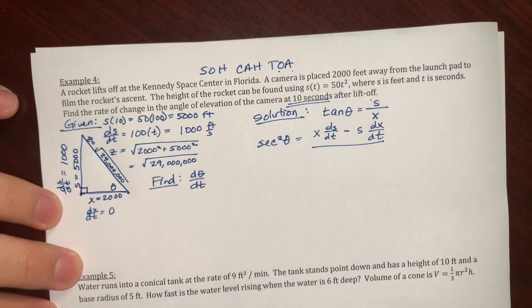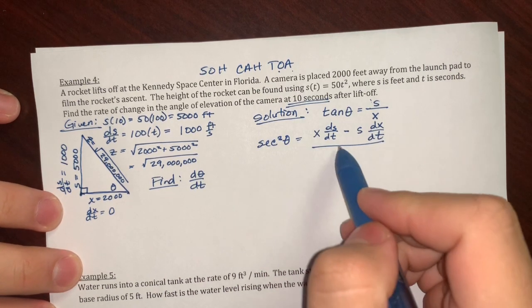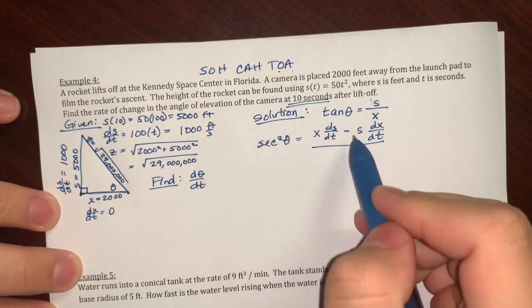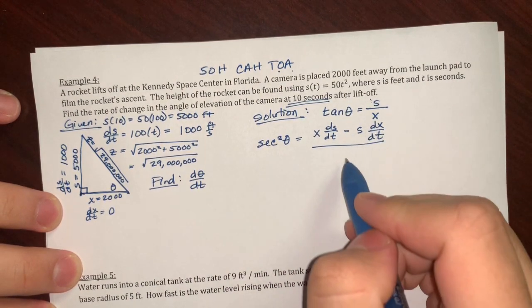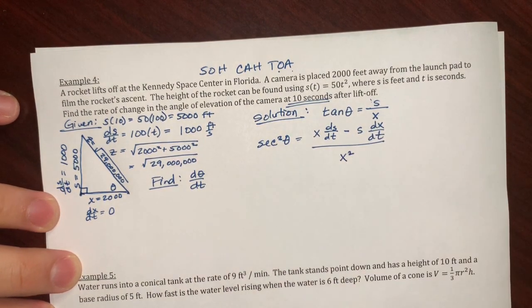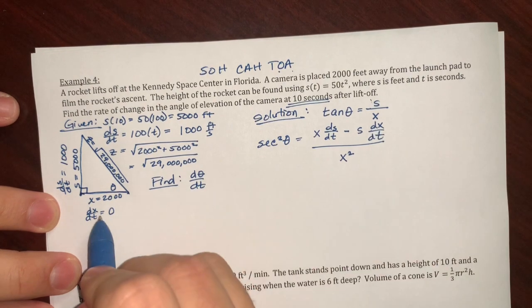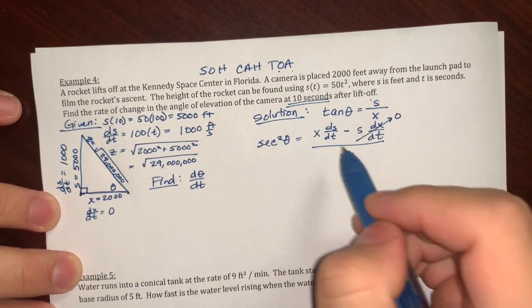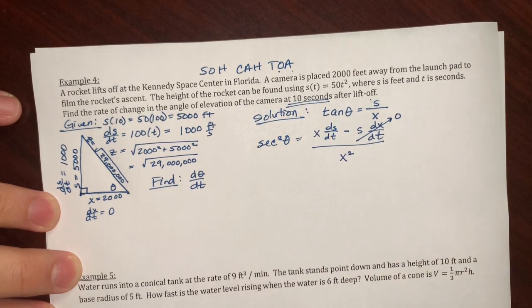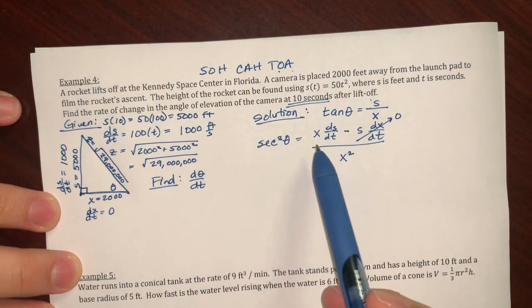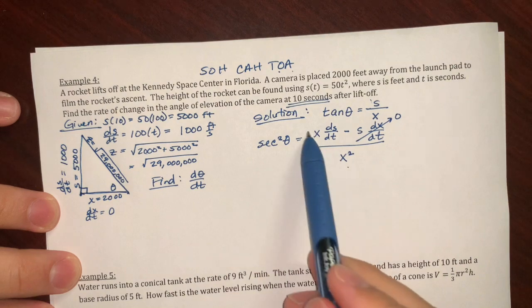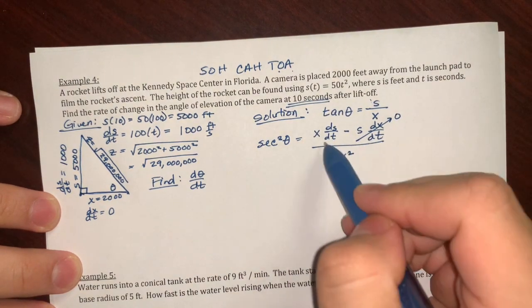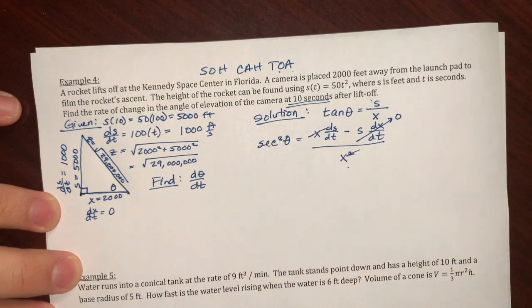x squared. Anyway, so minus s times dx over dt, divided by x squared. Right off the bat, I can make this a lot simpler. I already know that dx over dt is equal to 0. So really what we're working with is just x ds over dt divided by x squared. Now, with only one term on the top and one term on the bottom, I can simplify this. I have 1 x on top and 2 x's on the bottom, so cancel one of those.